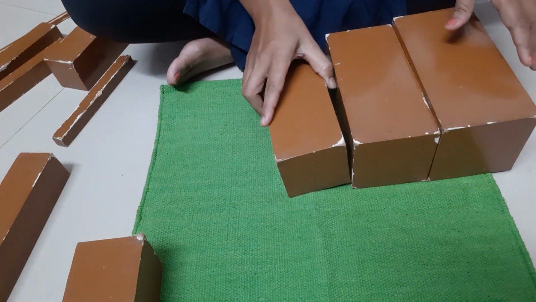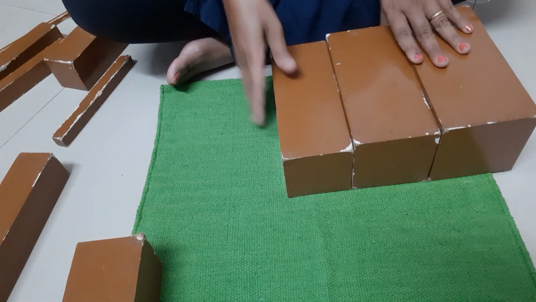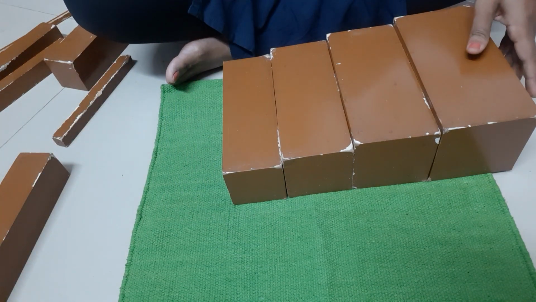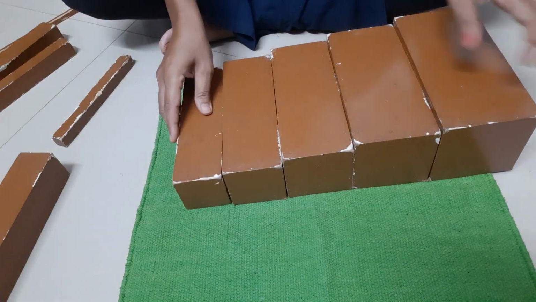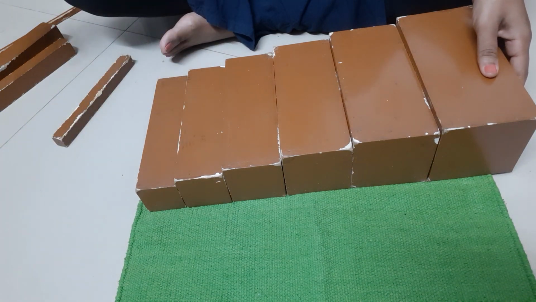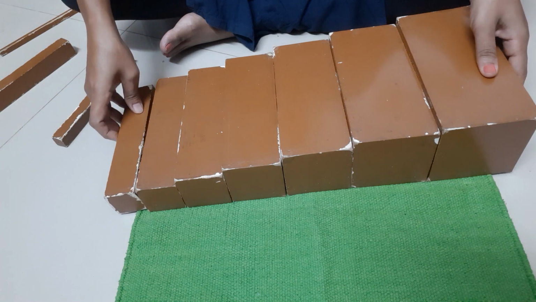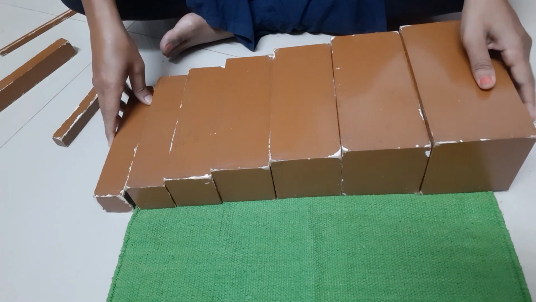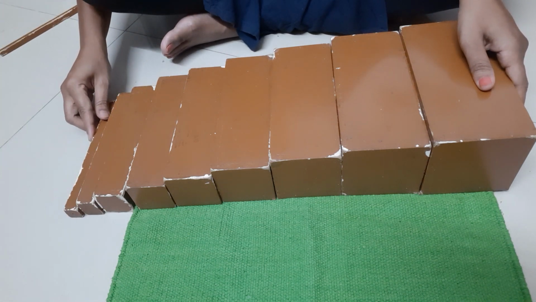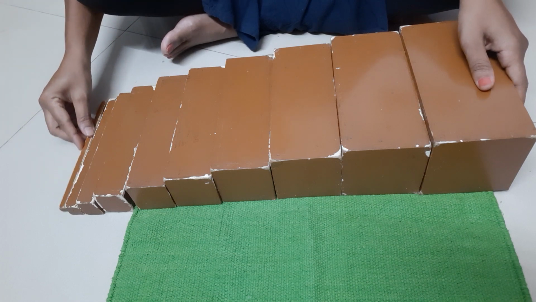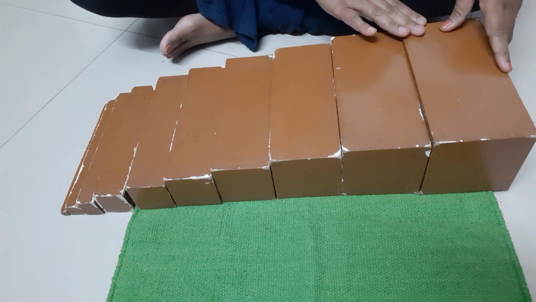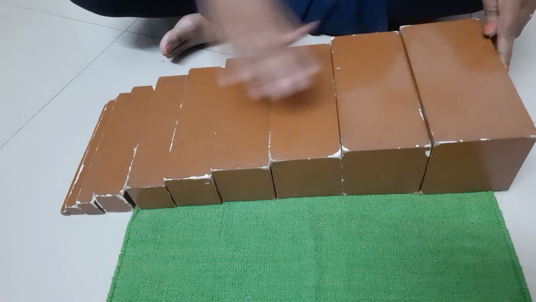We have 10 prisms. So here we have arranged the prisms, or the brown stairs, from thickest to the thinnest.